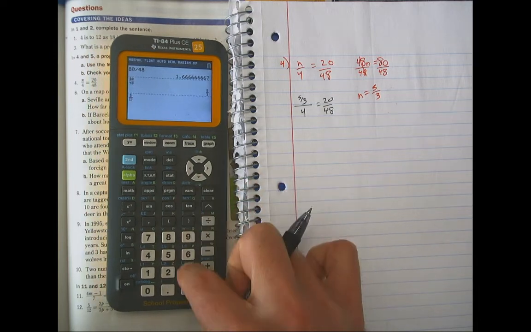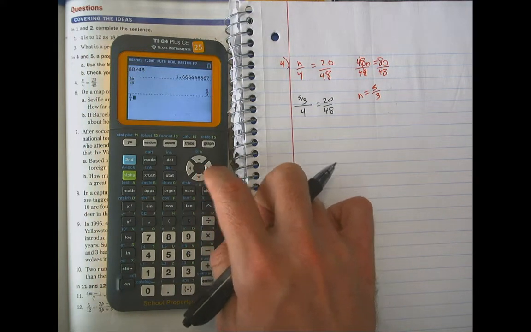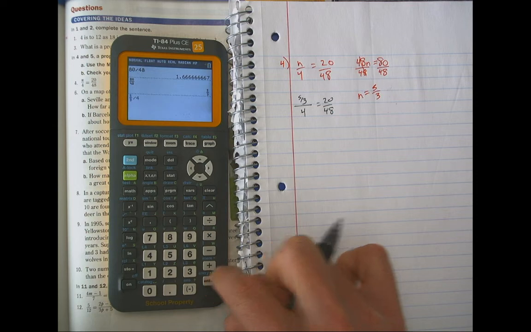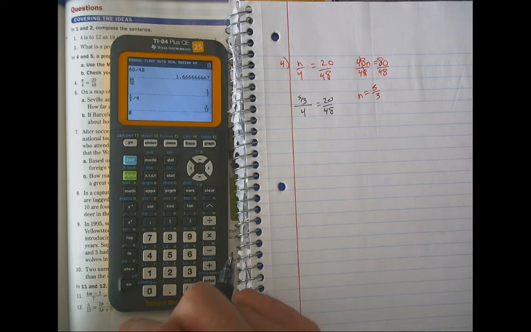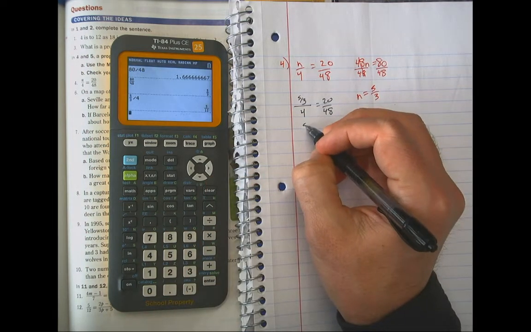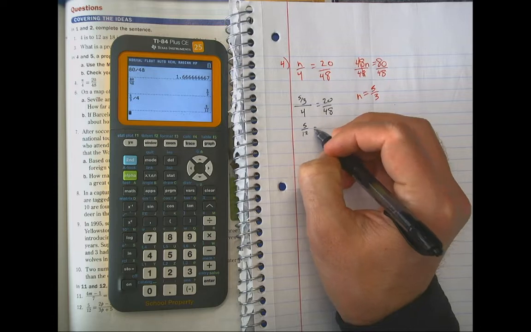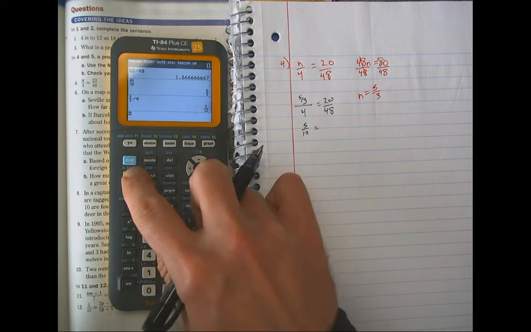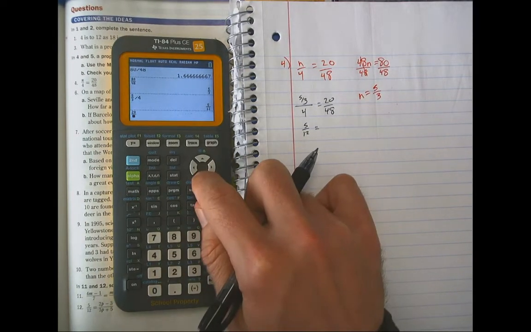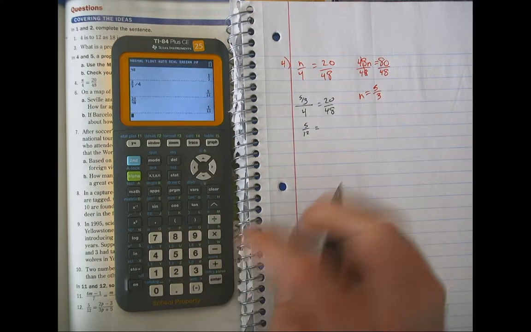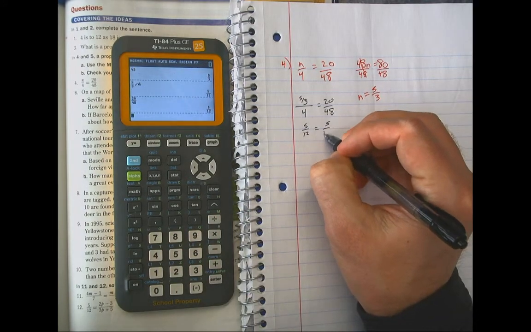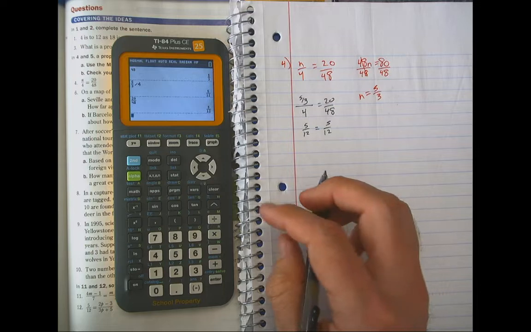So we've got 5/3. We're going to divide that by 4. Now that's going to give us 5/12. On the other side, if we simplify 20 over 48, that's also going to get us 5/12.